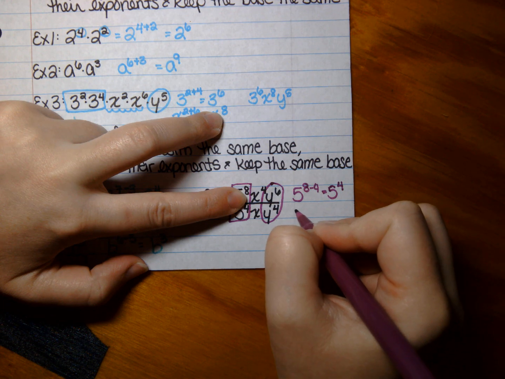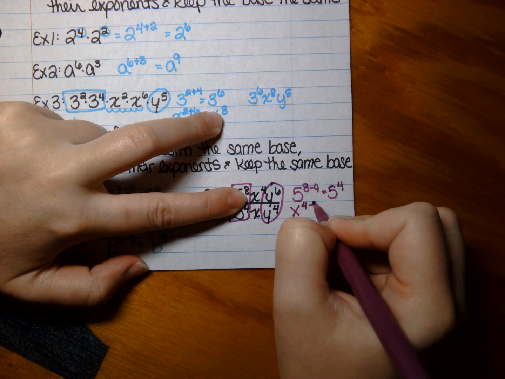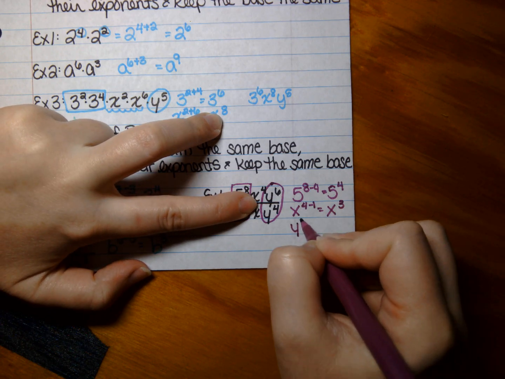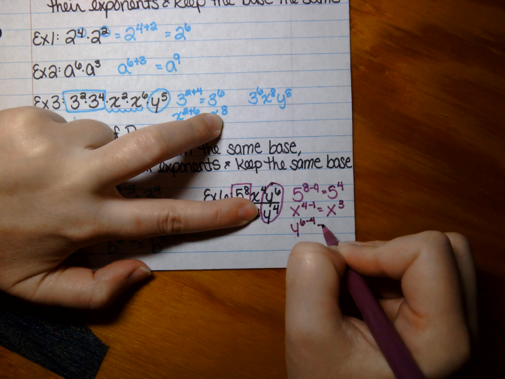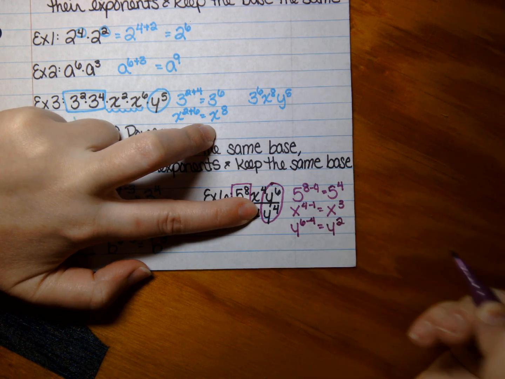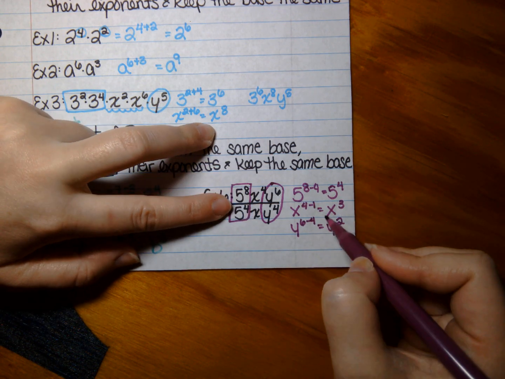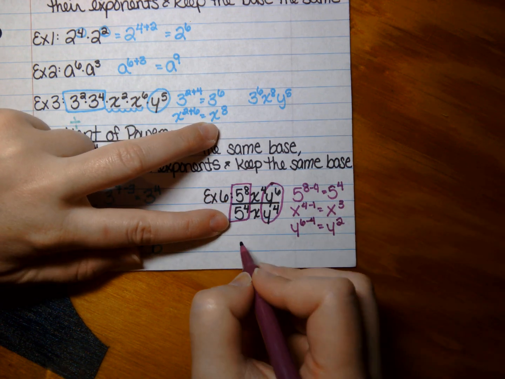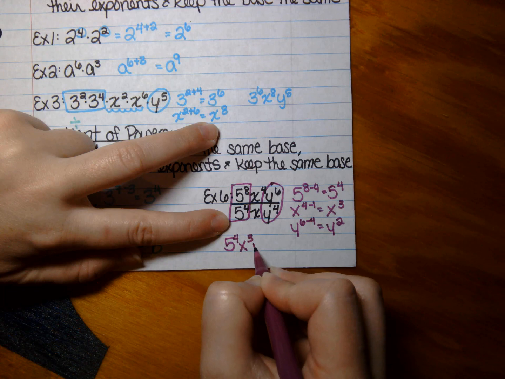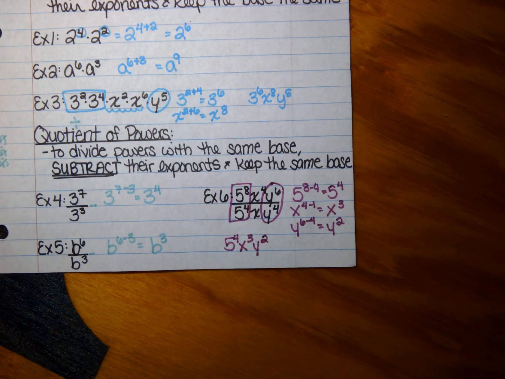If I did my x's, x is going to be 4 minus 1, so that's going to give me x to the 3rd. And my y, 6 minus 4 is going to give me y squared. So now I just have to rewrite this as one unit, or one monomial, so 5 to the 4th, x to the 3rd, y squared.